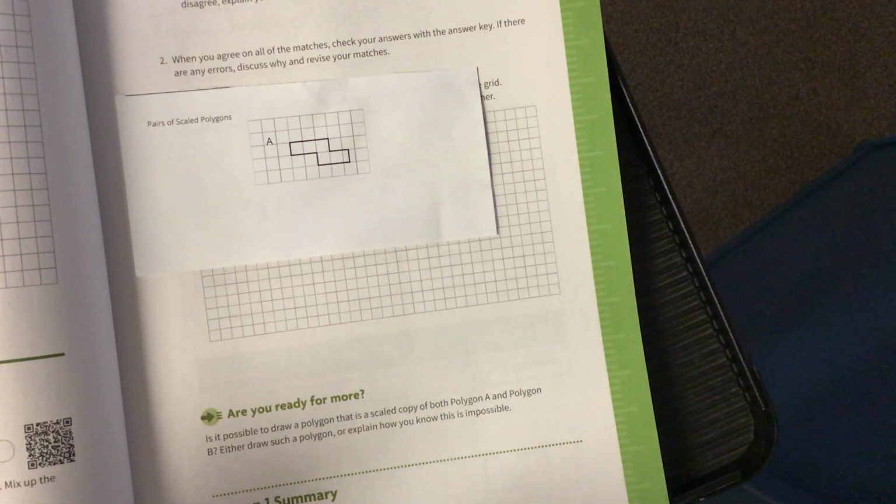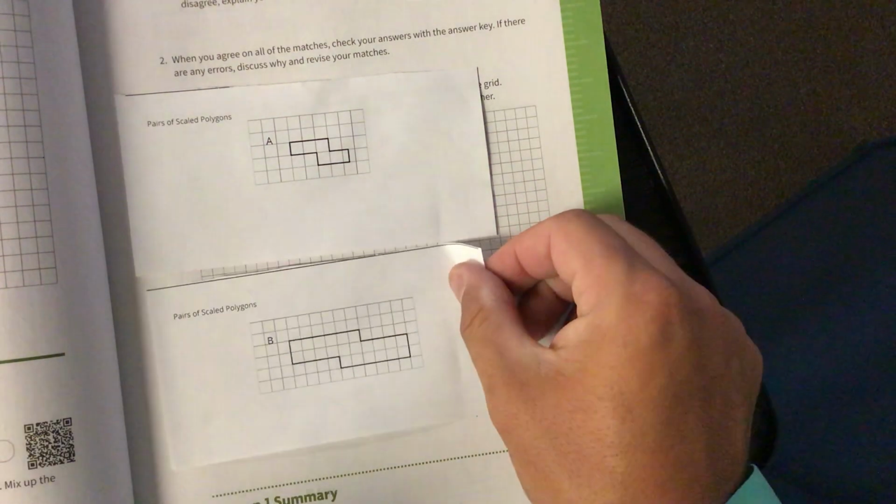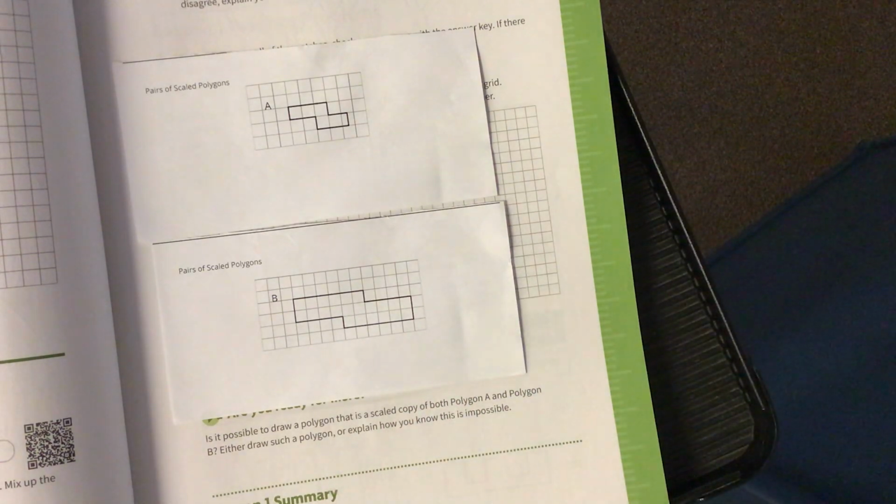So how about that one? And this one. Again, the same question. Do you think they are scaled copies of each other? Faith, what do you think? Yes or no? No. Okay. Can you say why? Because on the right side, it's 1 on A, and on B, it's still 1. Okay.